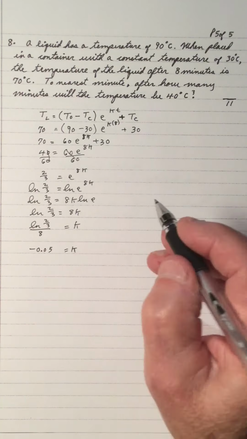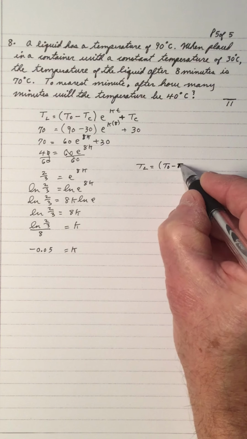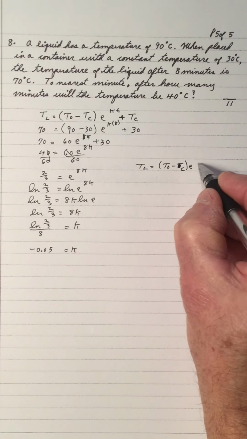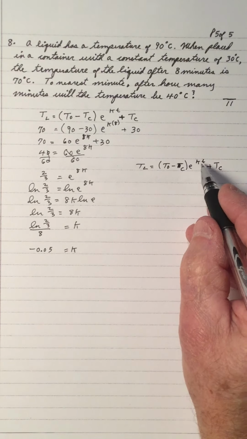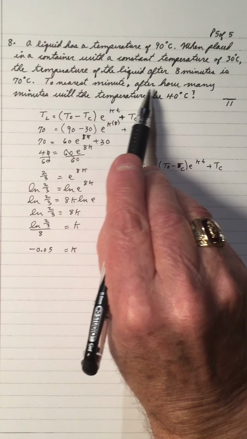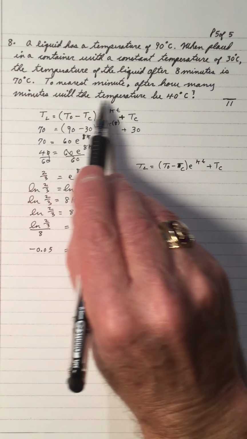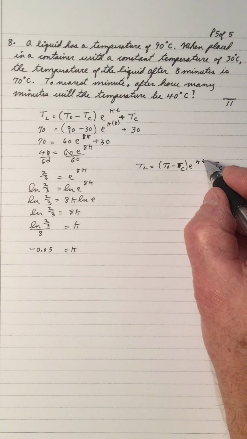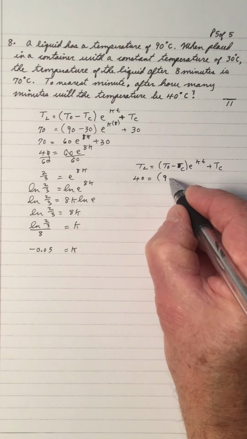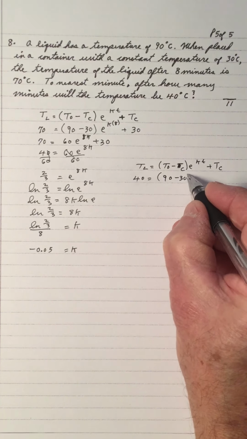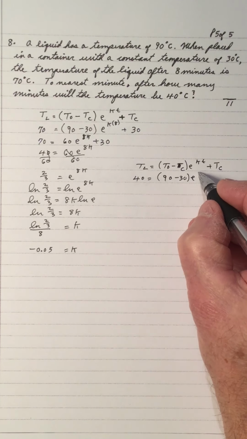Now we take this equation again and write it down. And now that we have the rate, it says to the nearest minute, after how many minutes will the temperature be 40? So we're looking for time now. So the temperature is 40. So it's 90 minus 30, and we're looking for time.